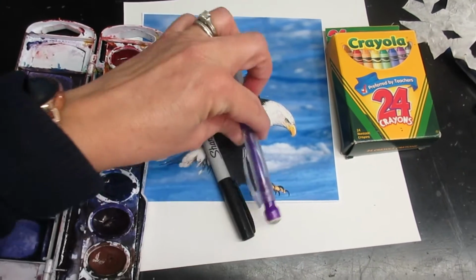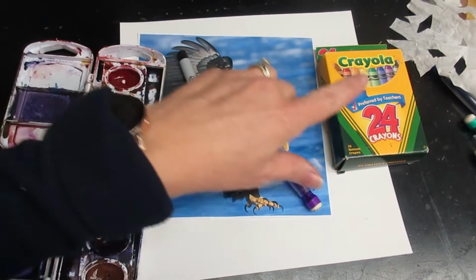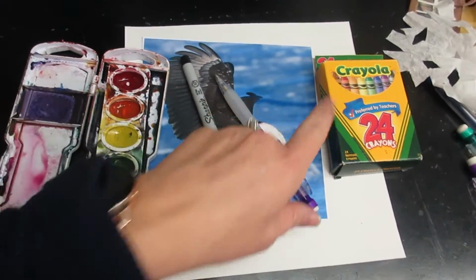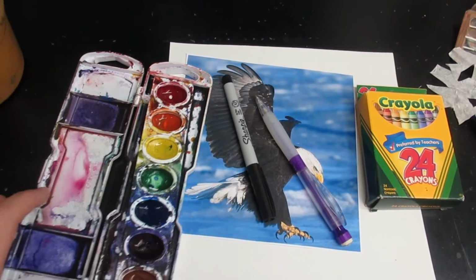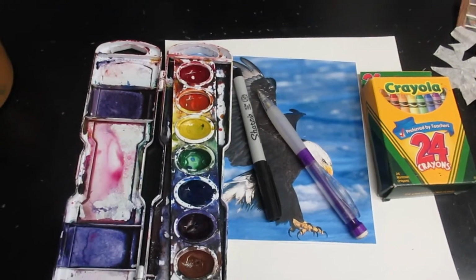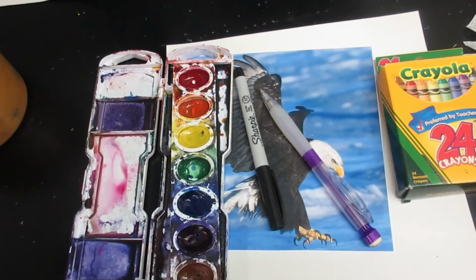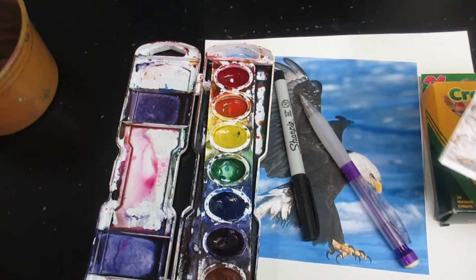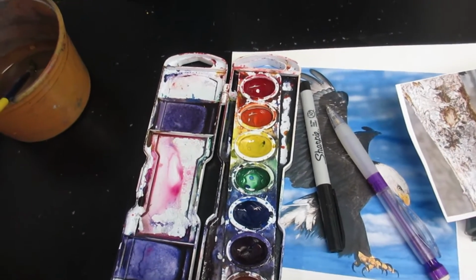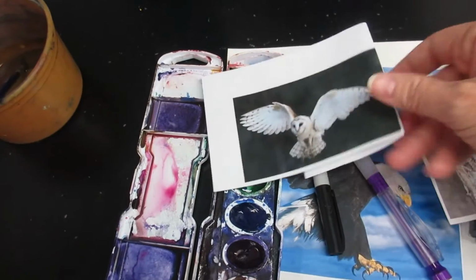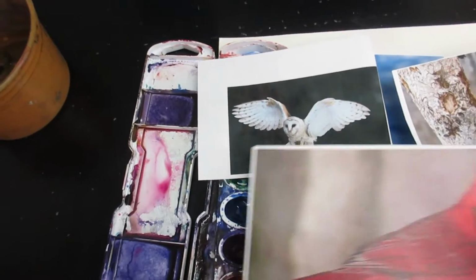You are going to need a pencil, a thin marker, and either crayons, color pencils, or watercolors. You might need two of those. So eagles are birds that we often see in winter around here. But some other birds you could choose from are woodpeckers, owls, or cardinals.